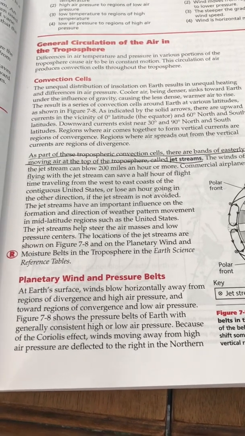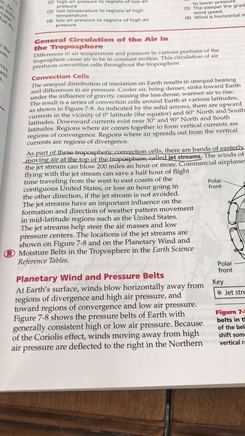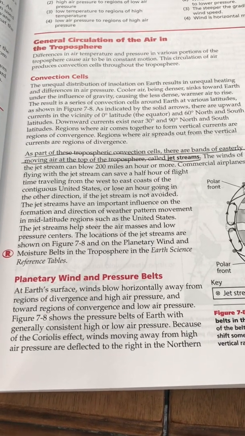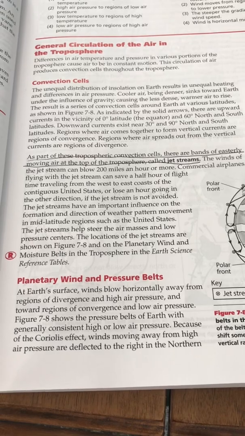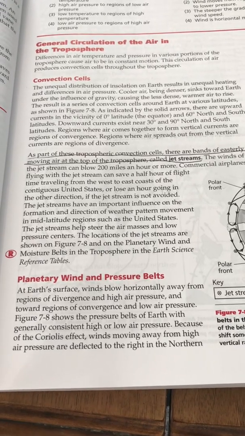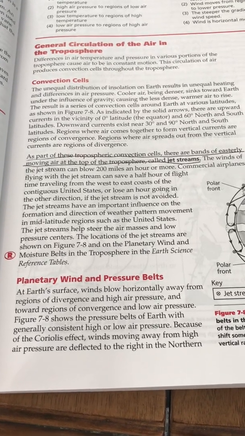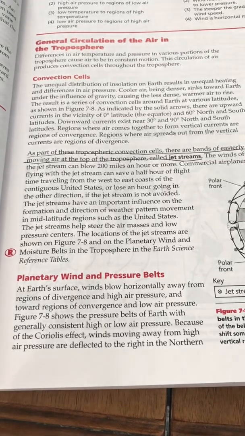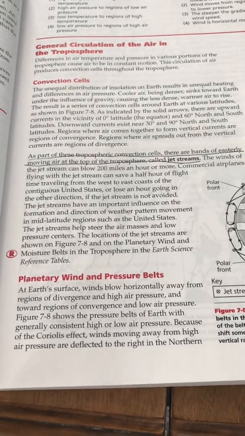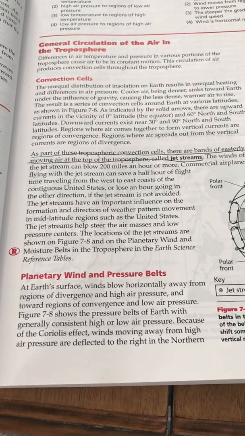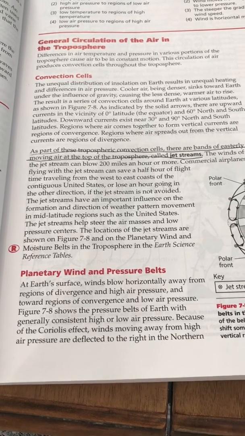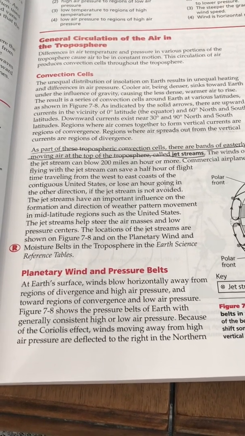The jet streams have an important influence on the formation and direction of weather pattern movement in mid-latitude regions such as the United States. The jet streams help steer the air masses and low air pressure centers. The locations of the jet streams are shown in Figure 7.8 on the planetary wind and moisture belts in the troposphere in the Earth Science Reference Tables.